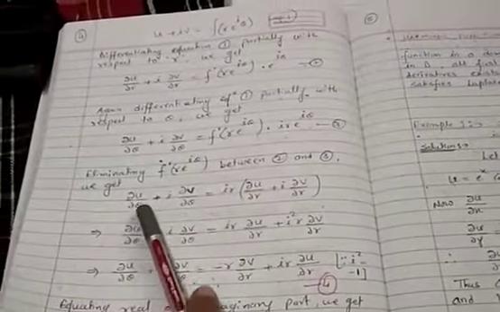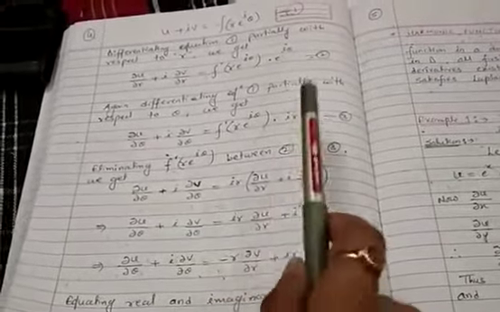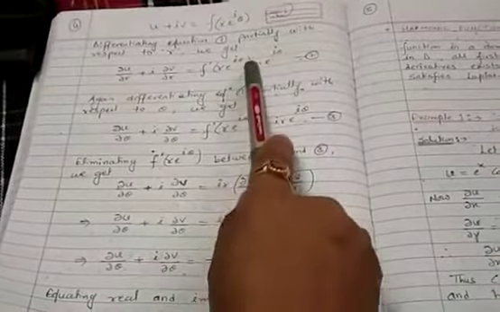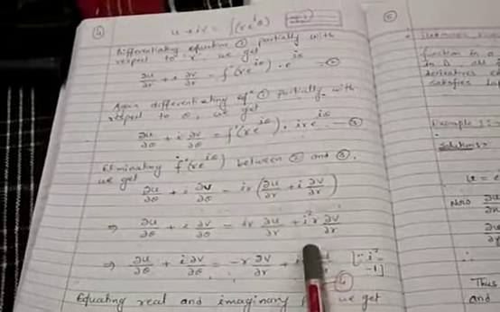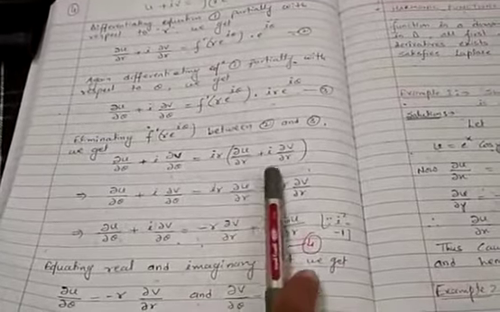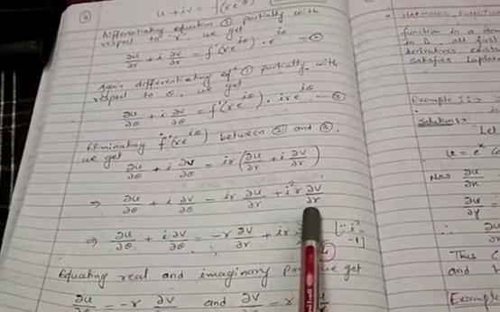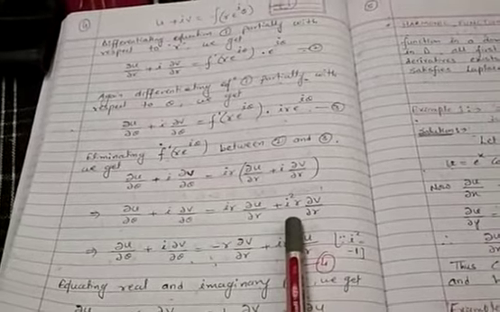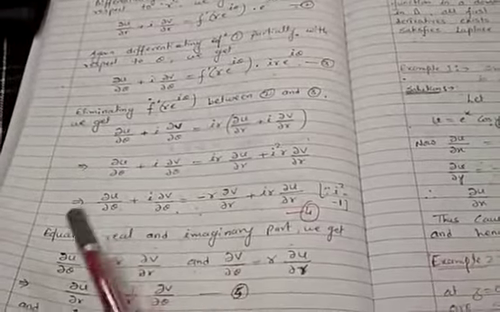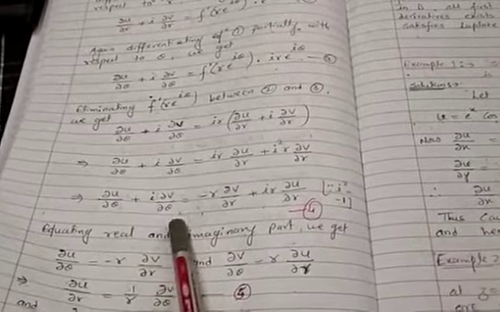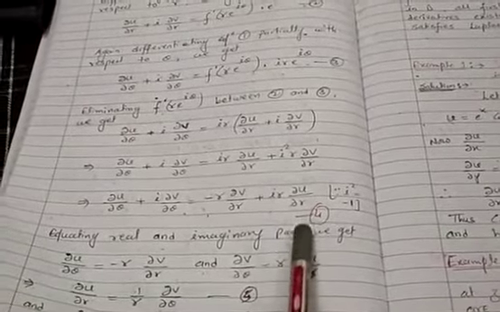So we get del u upon del theta plus i del v upon del theta is equal to i r, and the value of f dash r e to the power i theta into e to the power i theta is del u upon del r plus i del v upon del r. Now open the bracket, i r del u upon del r plus i square r del v upon del r, and we know that i square or iota square is equal to minus 1. So we get del u upon del theta plus i del v upon del theta is equal to minus r del v upon del r plus i r del u upon del r.